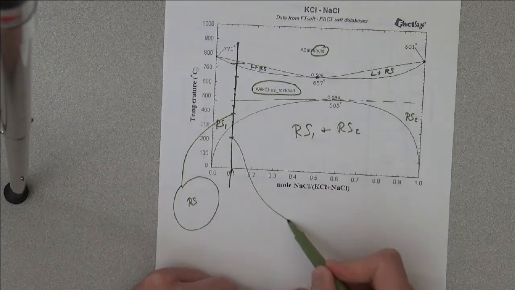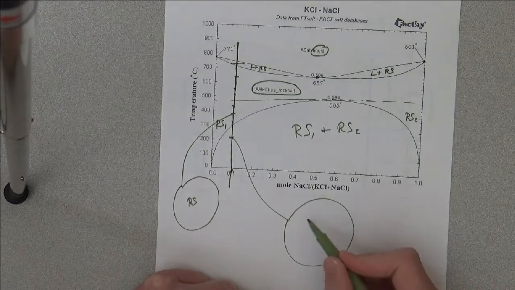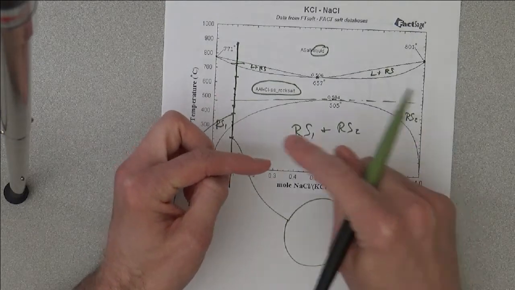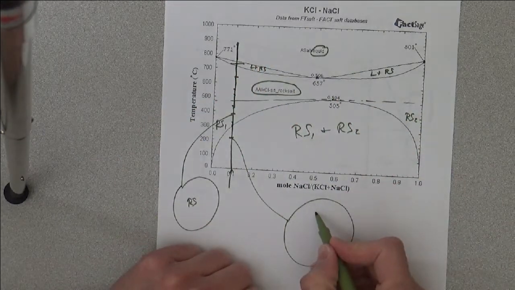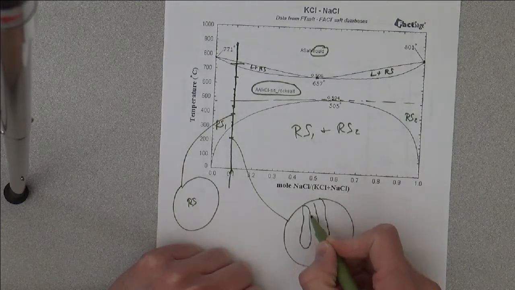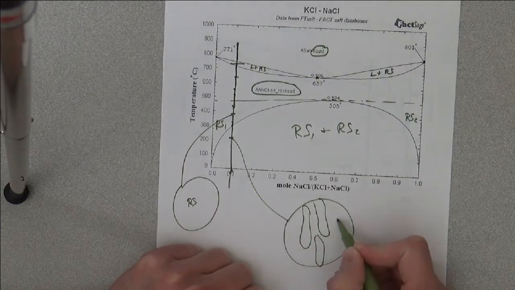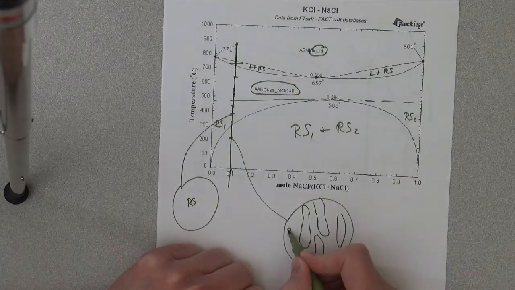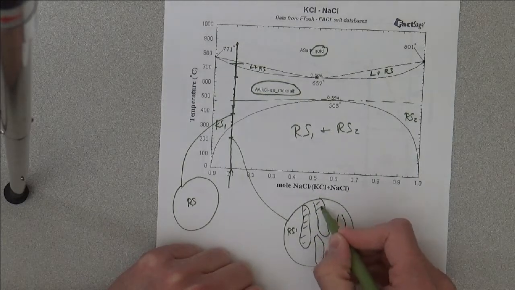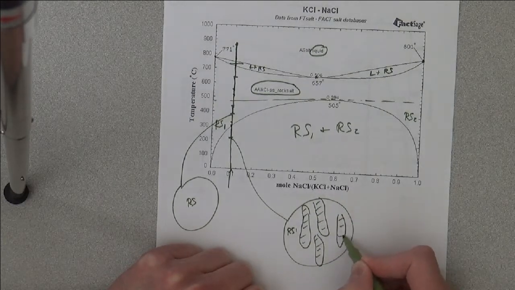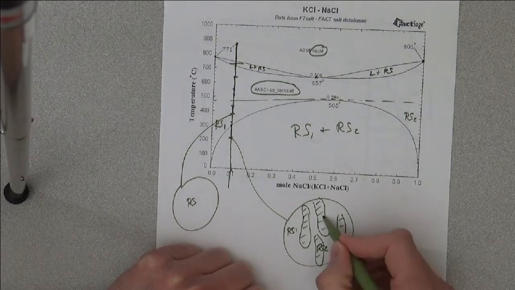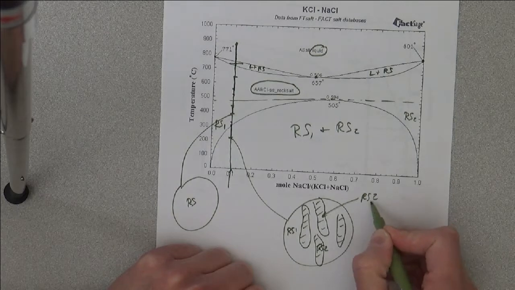Below, however, you're actually going to get a solid diffusion, or diffusion in the solid, and you're going to wind up with regions that look like this of RS1 and then RS2 in these two.